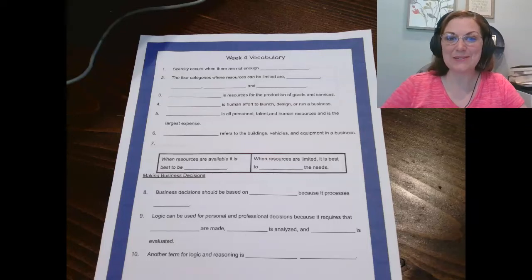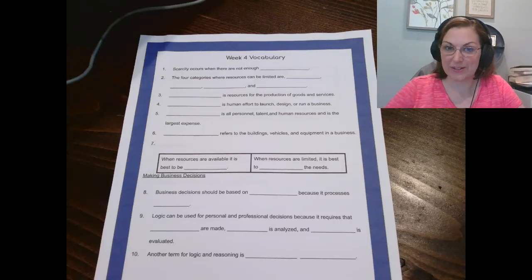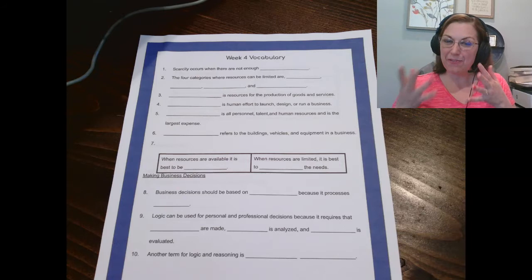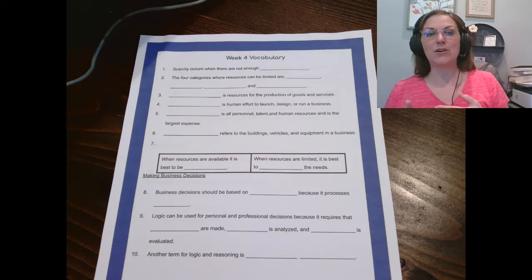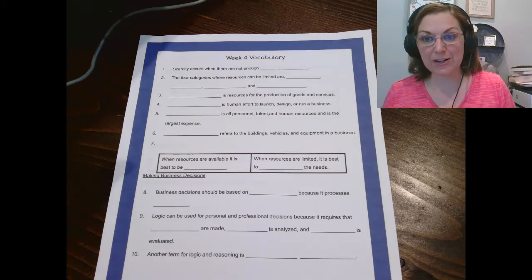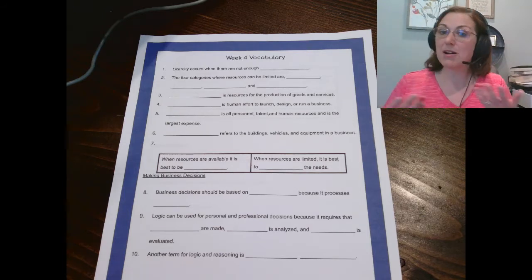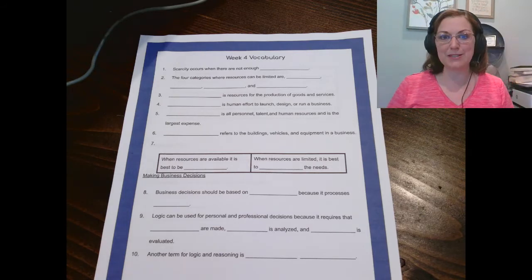Welcome to the week 4 vocabulary, where we're going to focus on the terminology that's involved so that you'll be able to better understand the concepts, but also to do better on the assessment.